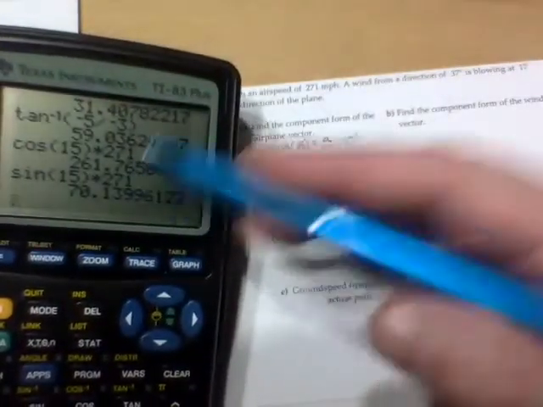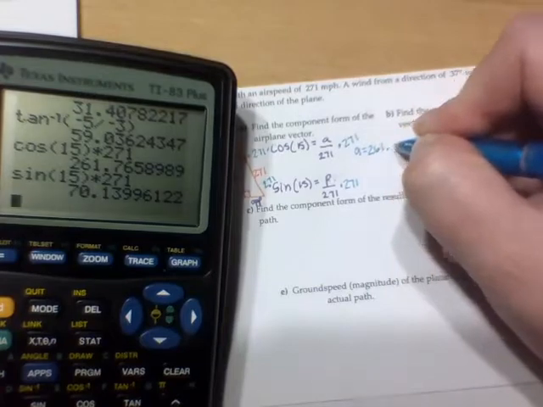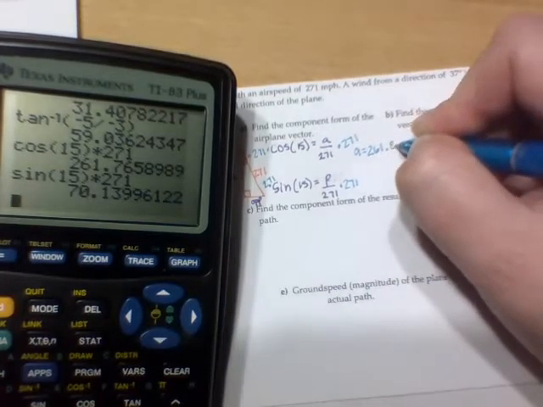So we'll find our measure of A, or the adjacent side, or the vertical movement, as cosine of 15 times 271.